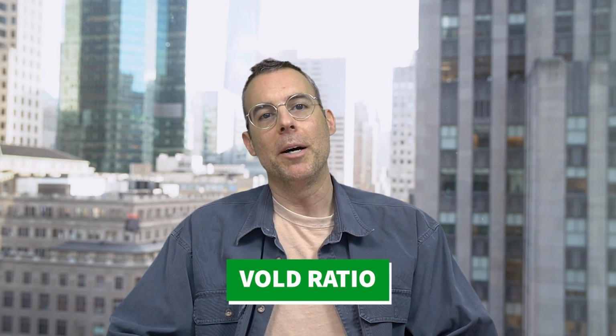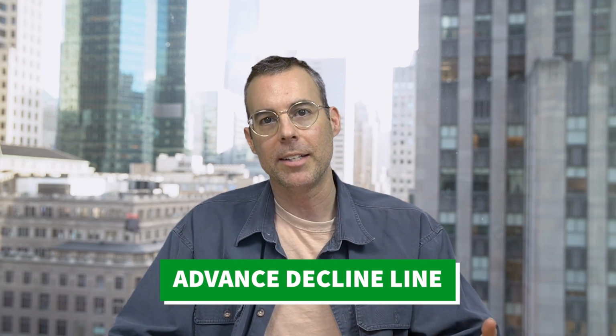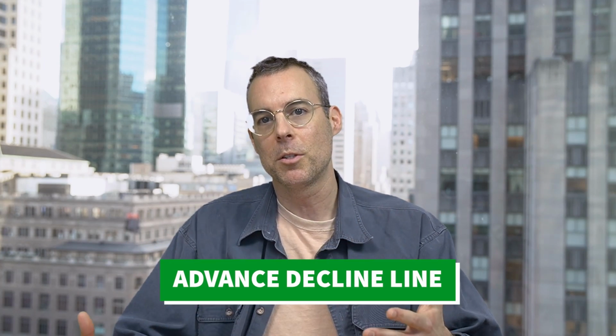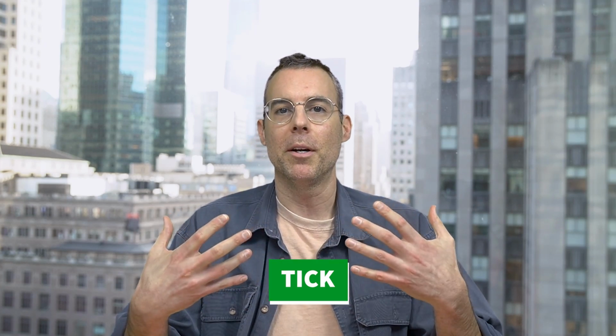But in short, we look at things like the Vold ratio, which tells us about the volume flowing into the up stocks relative to the volume flowing into the down stocks. We look at the advance decline line, which tells us the difference between the number of up stocks on that day and down stocks on that day. And we look at the tick, which tells us the difference between the number of stocks on the exchange that are currently trading on an uptick and the stocks that are currently trading on a downtick. Right? So these are our 3 big internals that we watch.